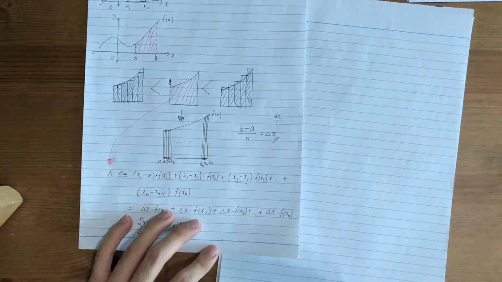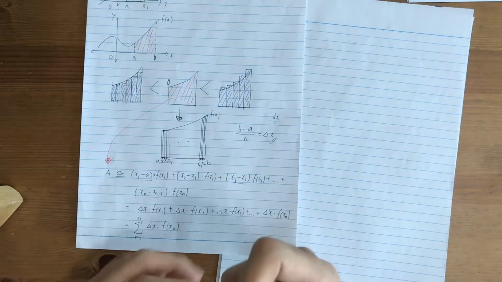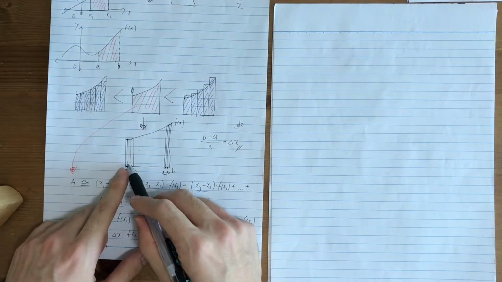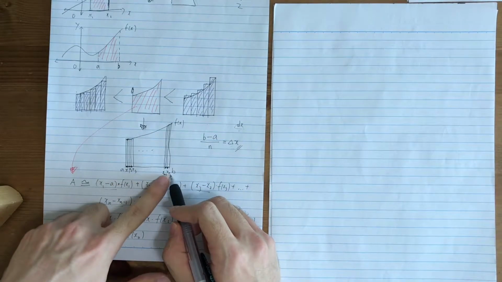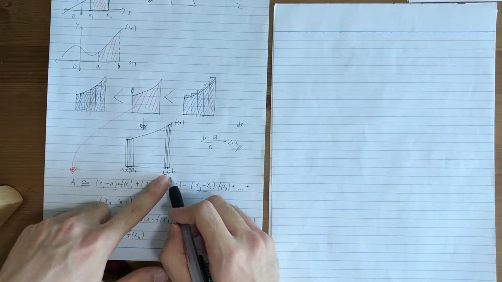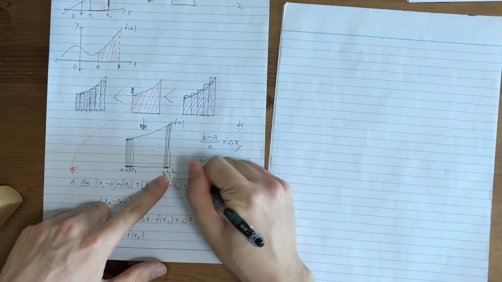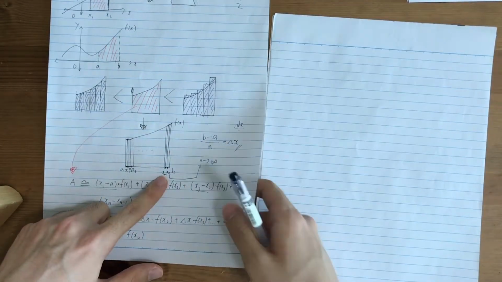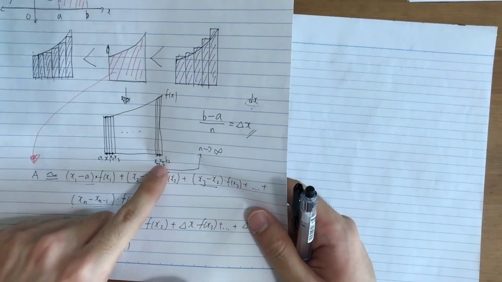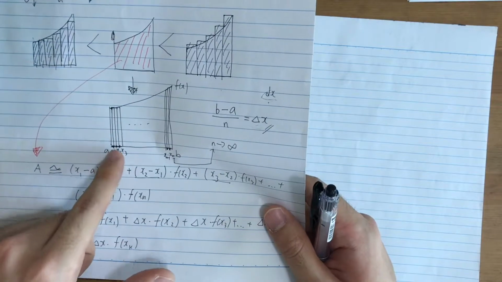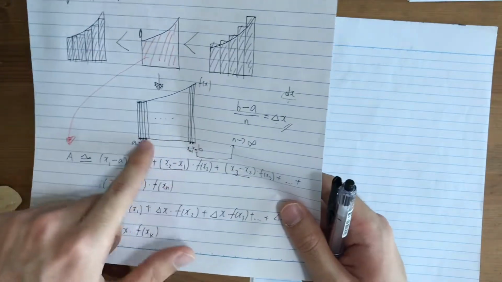How do I show that mathematically? Infinitely many pieces means this n tends to infinity, right? If n tends to infinity, then there will be infinitely many pieces.